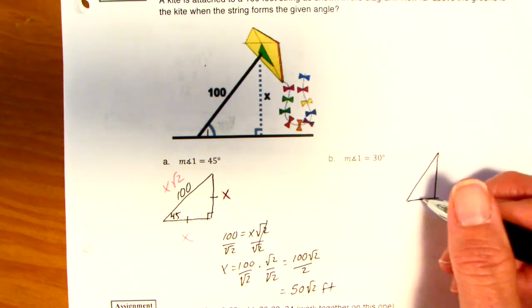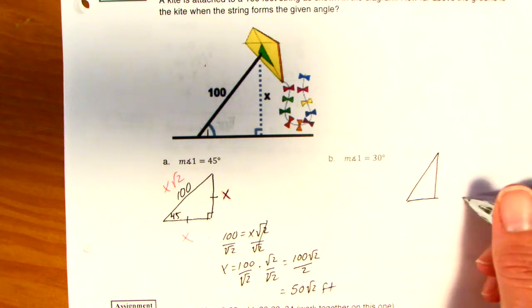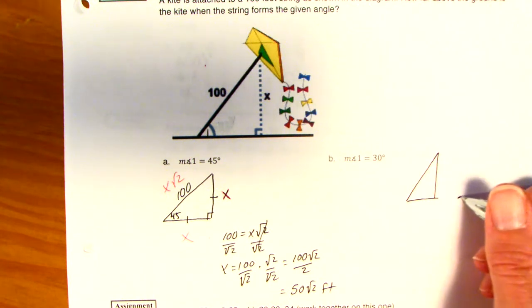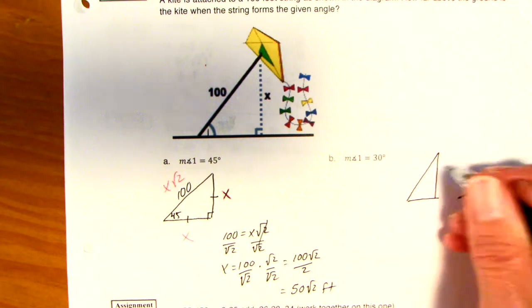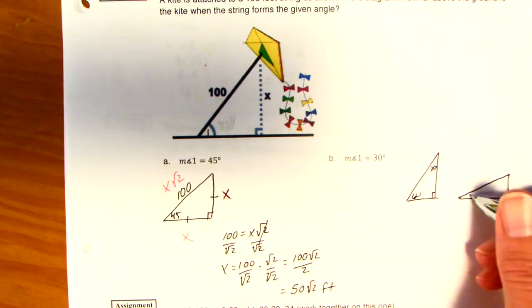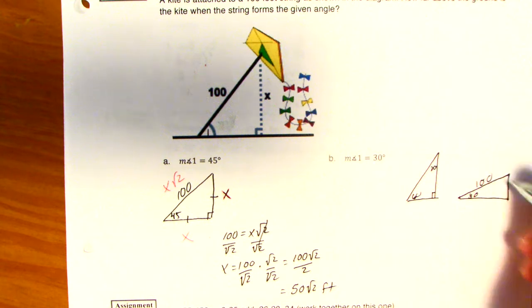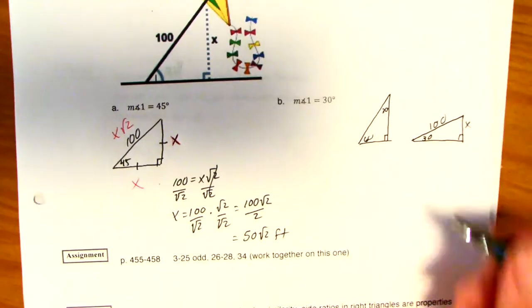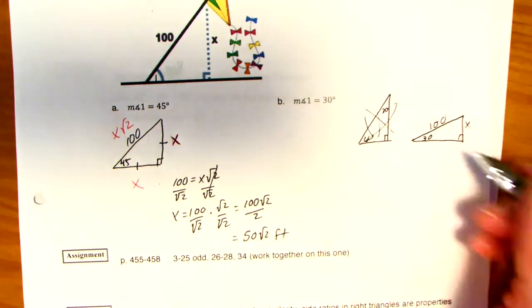Oh, I didn't really draw it well. Let's do it this way. This is better because the 30 is here, 60 is here. I was drawing the wrong triangle. So here's my 100-foot string. We want to know how far off the ground we are. We want to use this triangle right there.